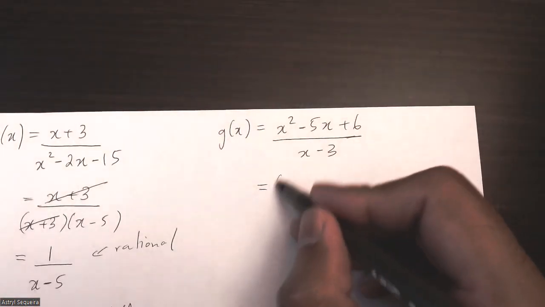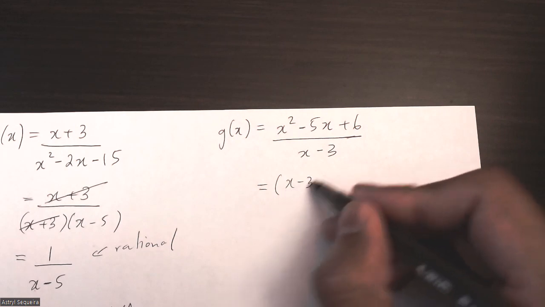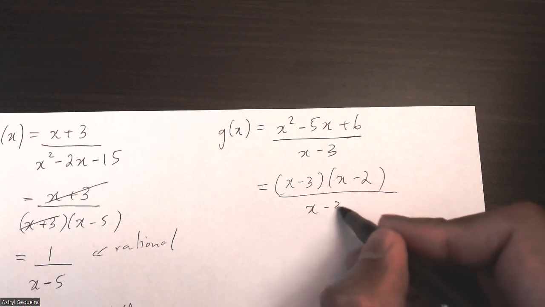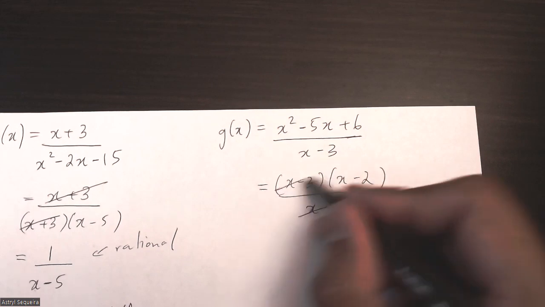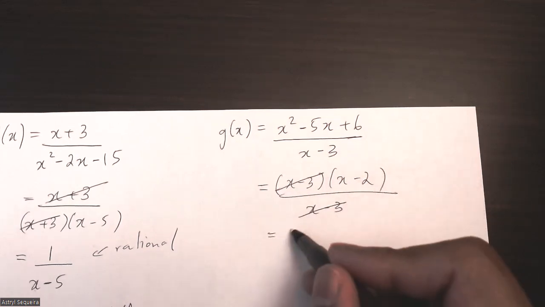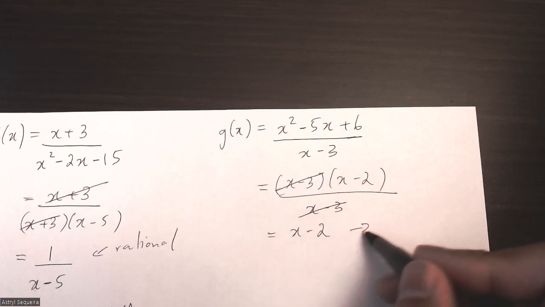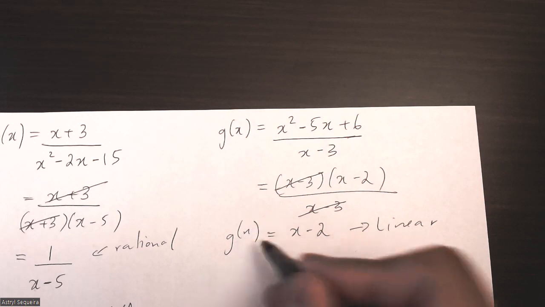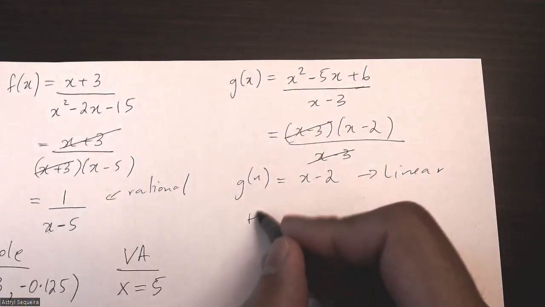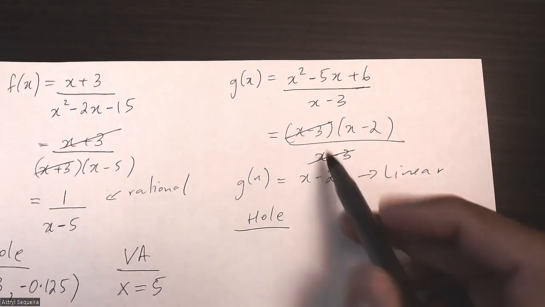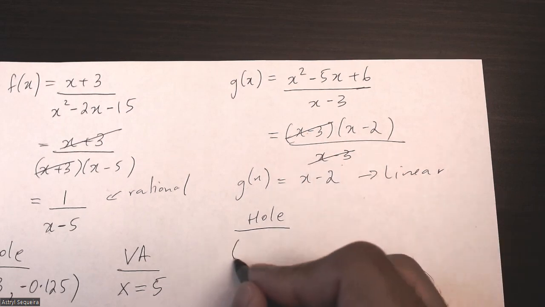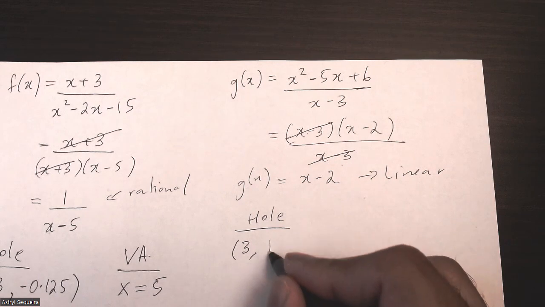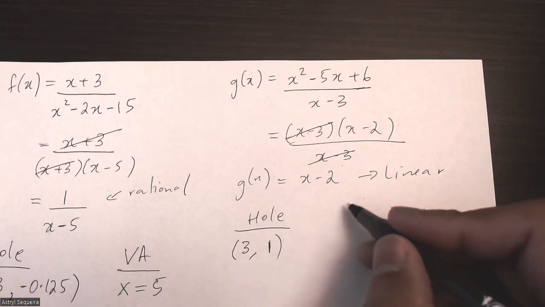I'm going to factor the top with my man method. It's x minus 3 times x minus 2 over x minus 3. These two brackets cancel, and I'm just left with x minus 2 on the top, which is a linear function. I'll first label the hole. So the bracket I canceled gives me a solution of 3. I sub in 3 into this equation. 3 minus 2 is 1.